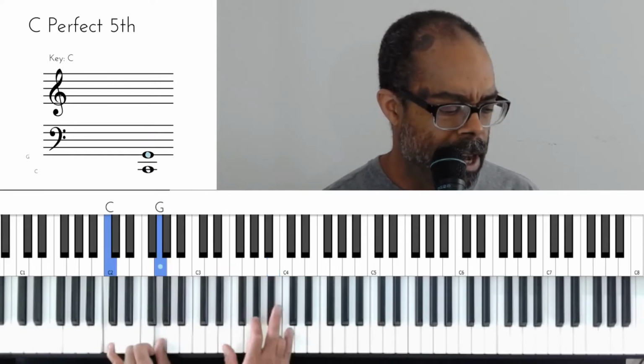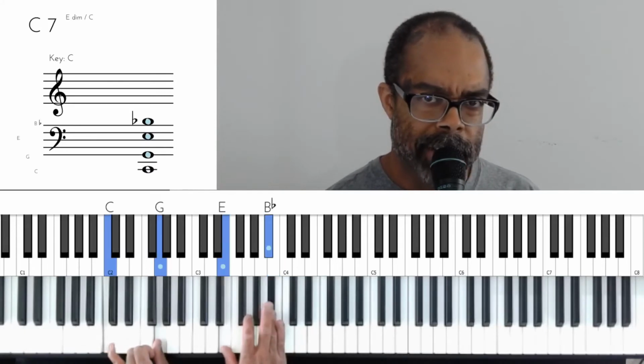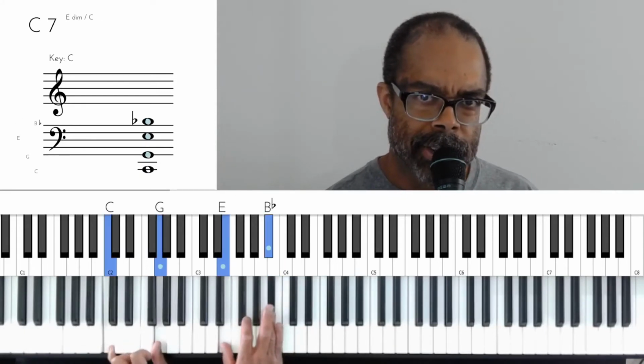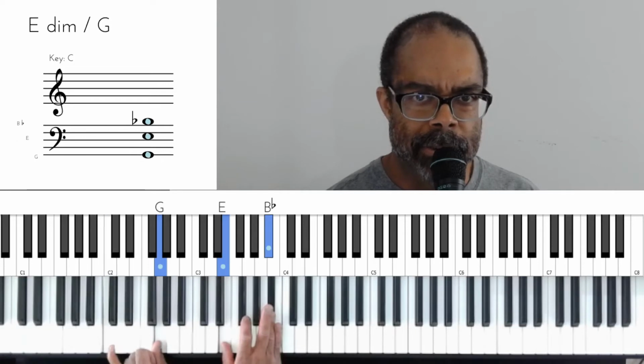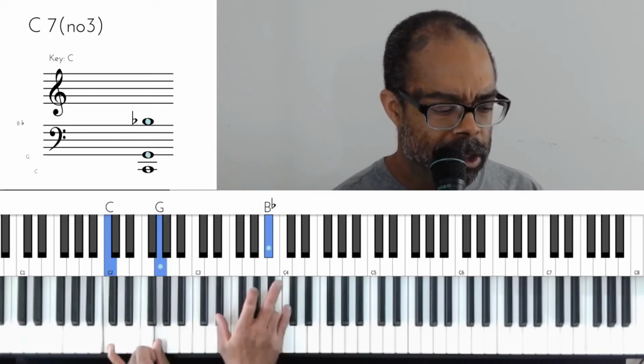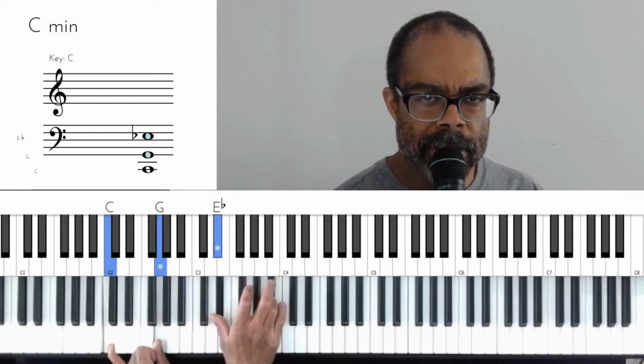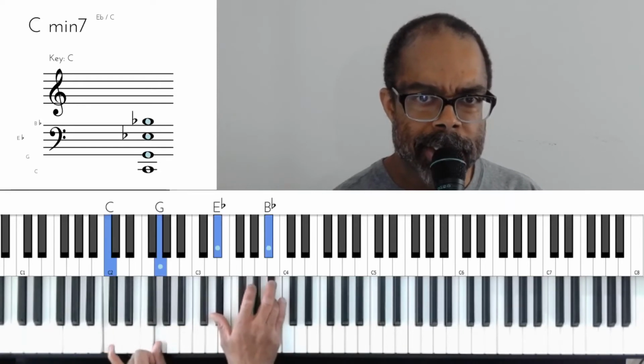Now if I want to play a C dominant 7th, you remember I have to flat the 7th, right? So 1, 5, 3, flat 7. If I want to play a C minor 7th, I have to flat the 3rd and the 7th. So we got 1, 5, flat the 3 this time, and then we also have the flat 7th. So that's my C minor 7th chord.